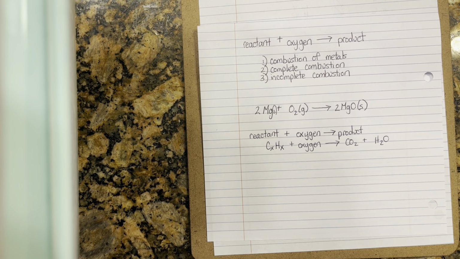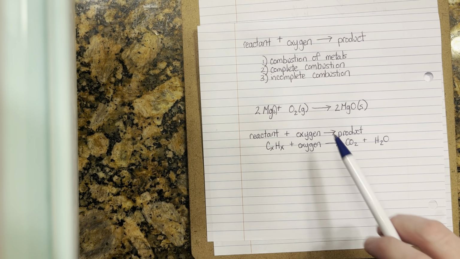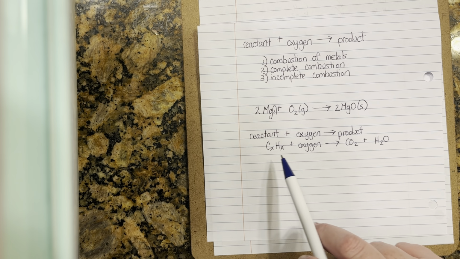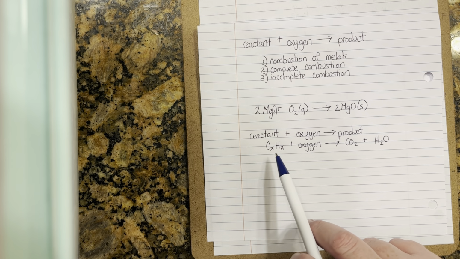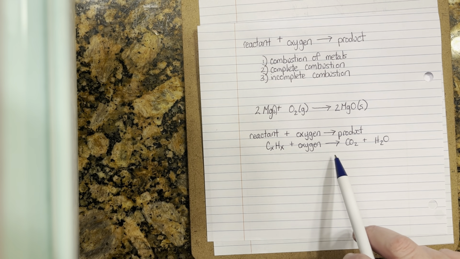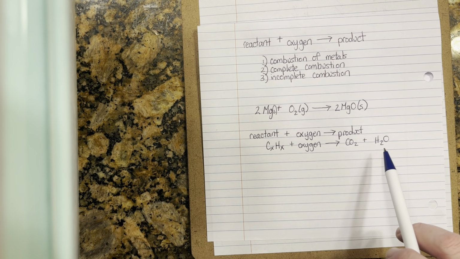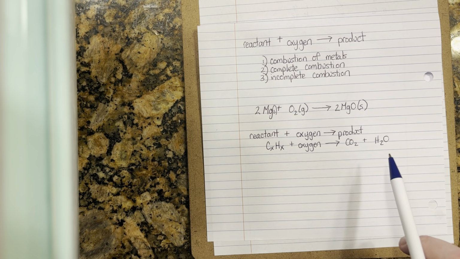When these products are formed, you have a complete combustion reaction. Again, that's a reaction in which oxygen is added to a compound containing both carbon and hydrogen, which produces carbon dioxide and water.